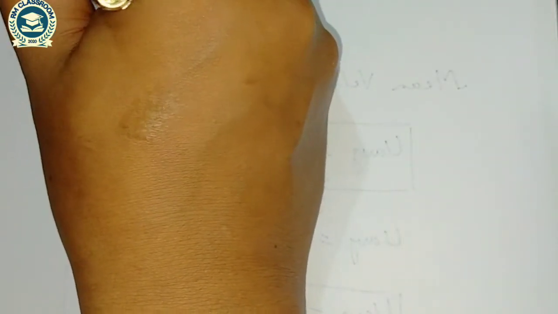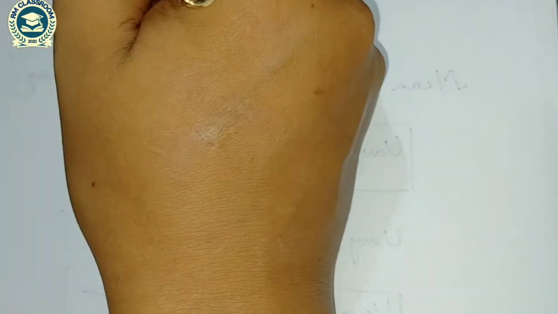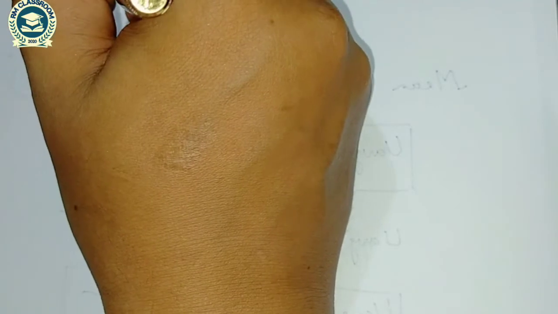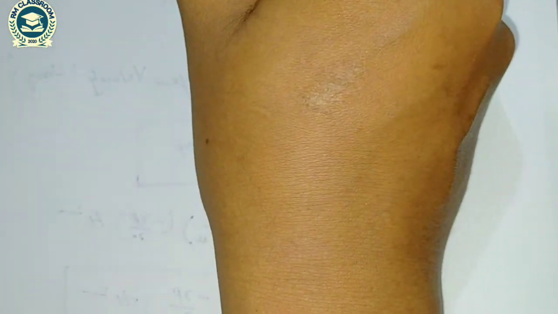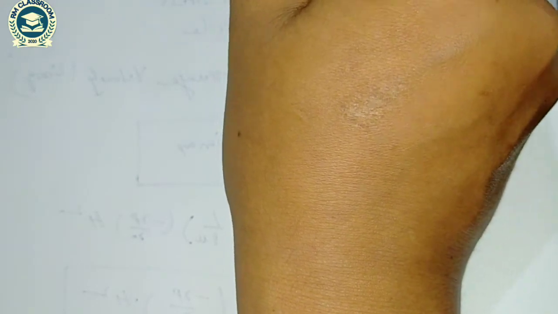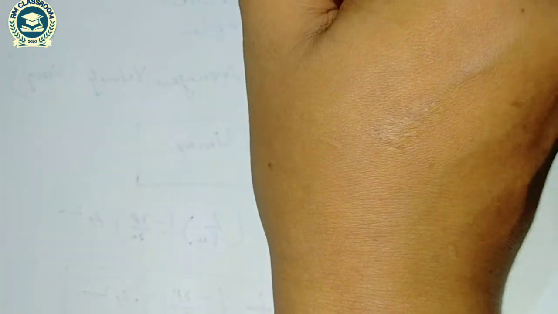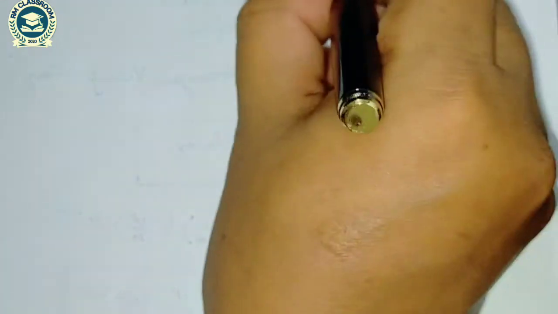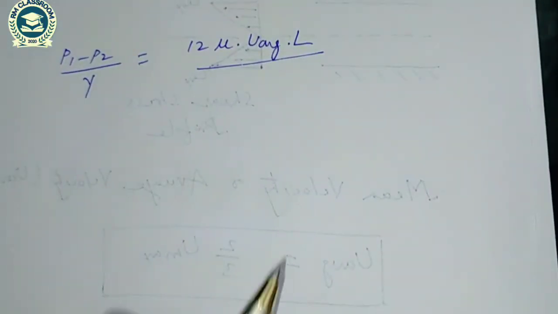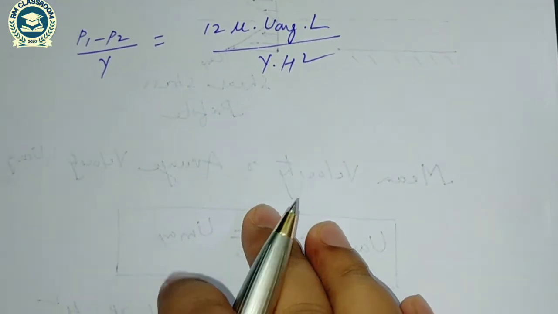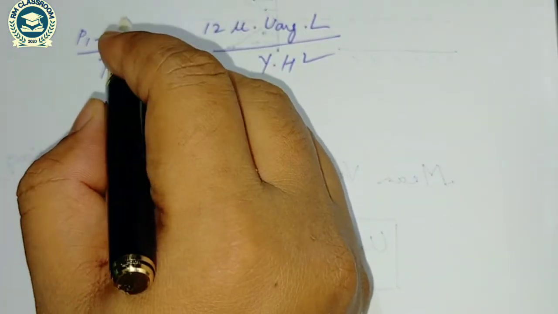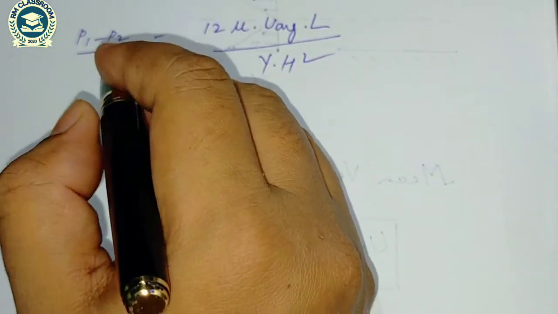Or we can write P1 minus P2 divided by gamma is equal to 12 mu into u average into L divided by gamma into h square, and P1 minus P2 by gamma is the total head loss.